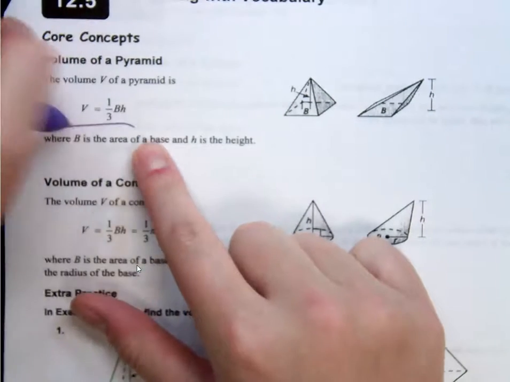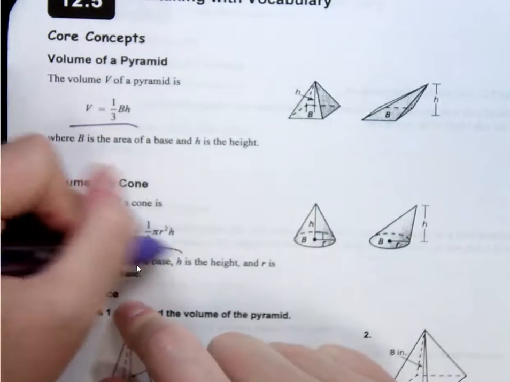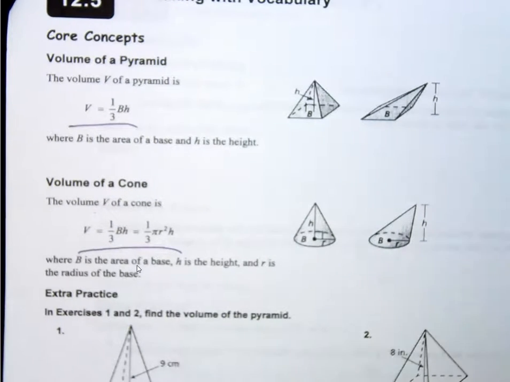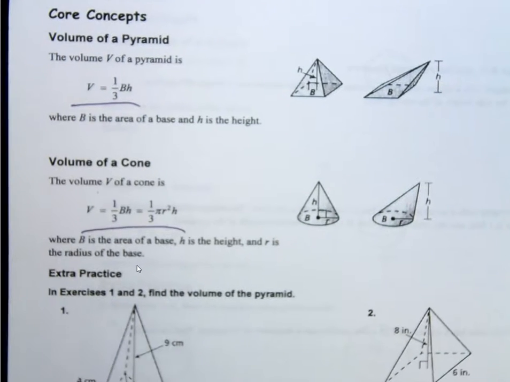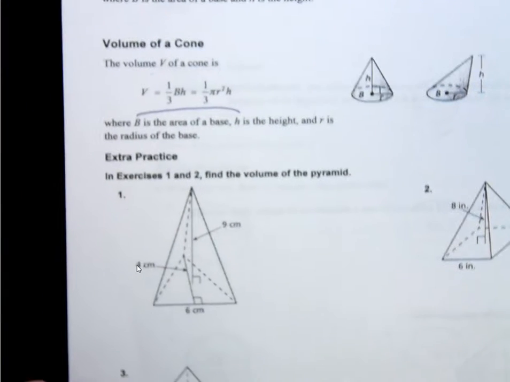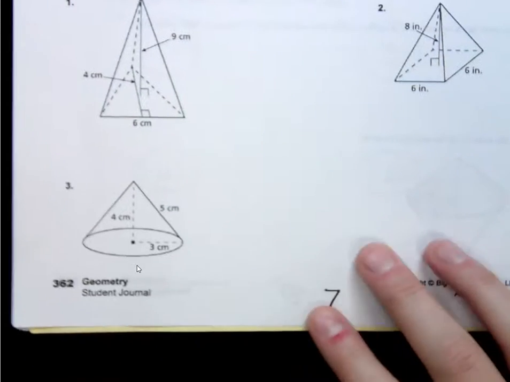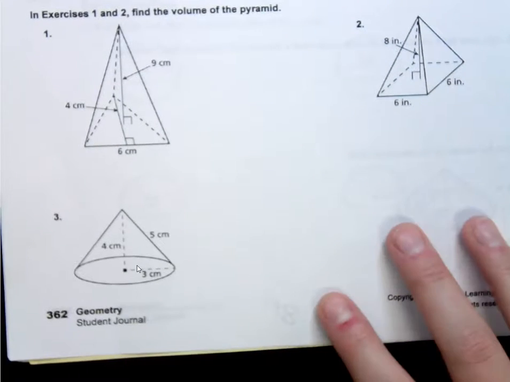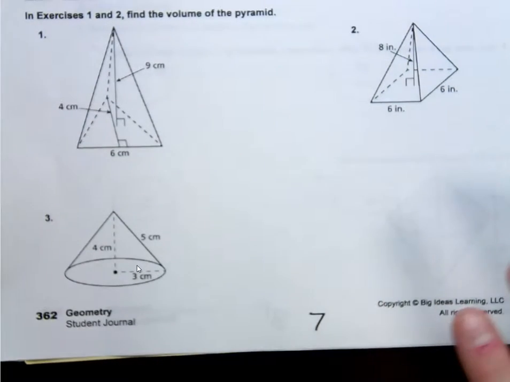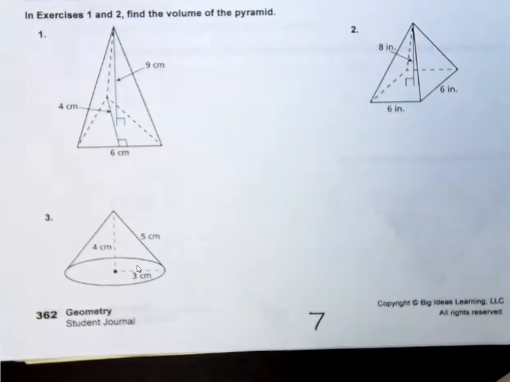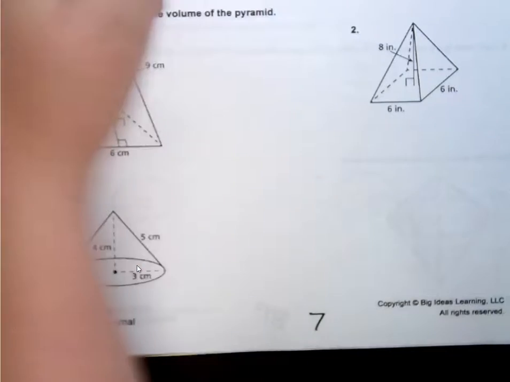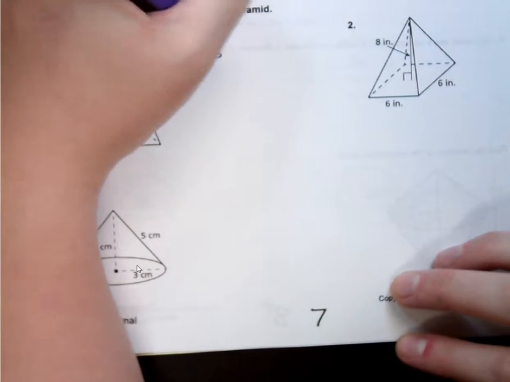So this is the formula we need for a pyramid, and then this is the formula we need for a cone. That's it. Volume, so much easier than surface area. We did volume of prisms and cylinders last time, so these are just the other two shapes. Honestly, we could probably do this all in one day, but we didn't. All right. This is a pyramid.